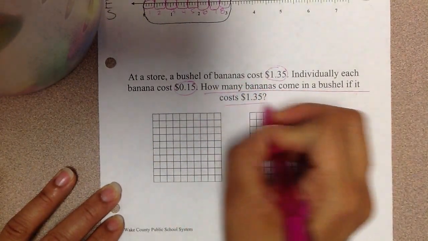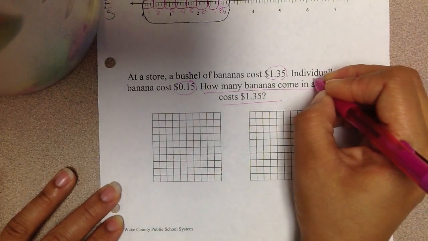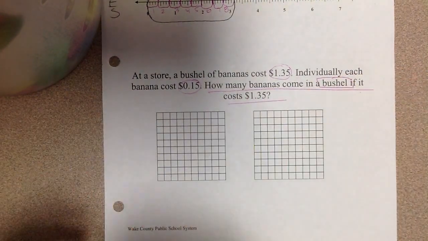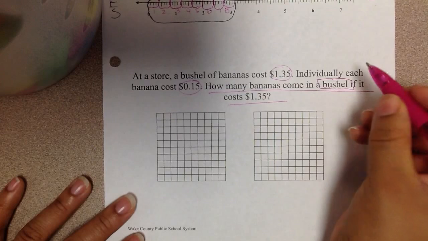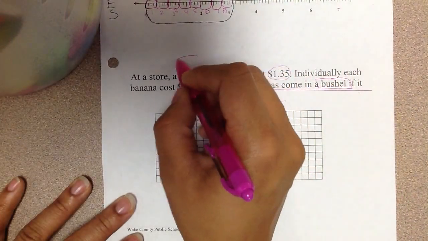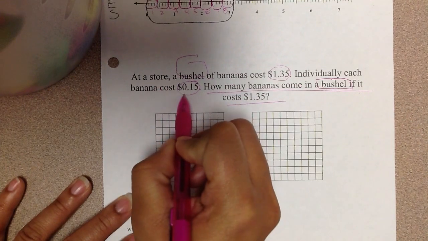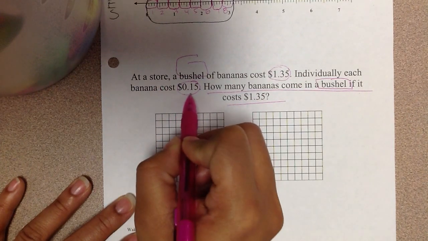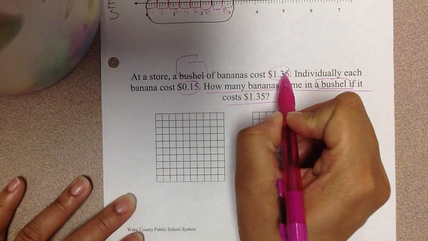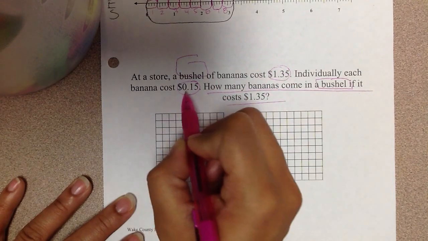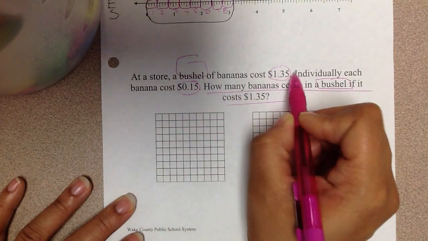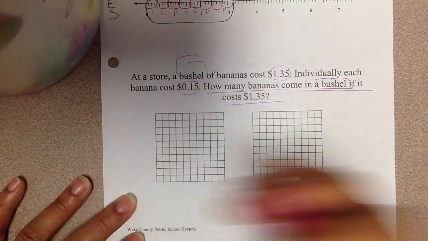Here's my question. Okay? Bushel is one thing I'm thinking about. That means like the whole thing. And then it says that the whole bushel cost, the total cost, is this right here. And each one is 15 cents. So I've got to figure out how many groups of 15 cents are in $1.35. How many bananas, because the banana is worth 15 cents. How many bananas are in this whole $1.35, which makes up a bushel?